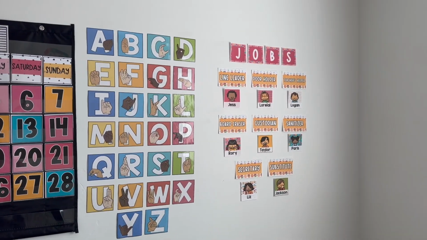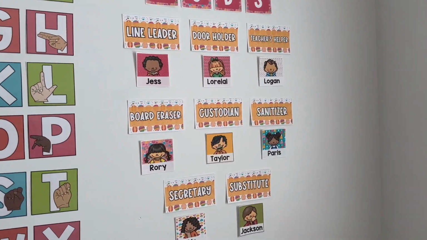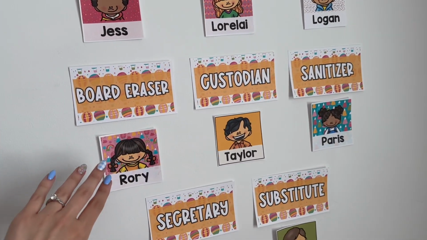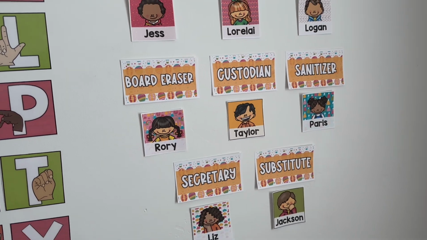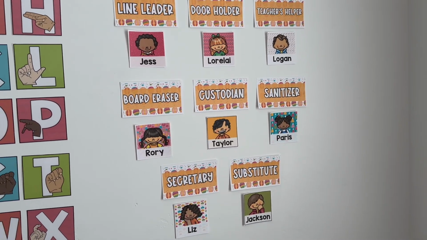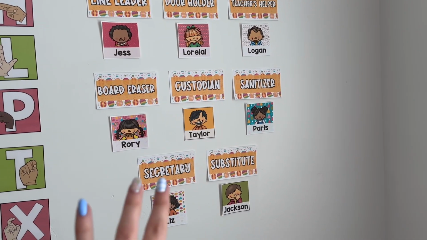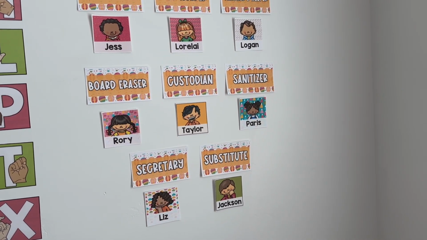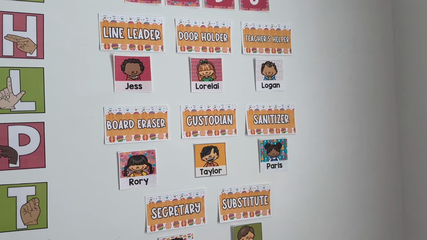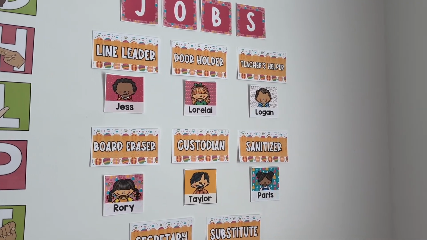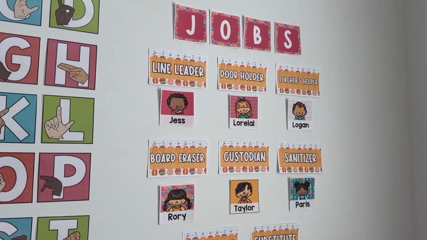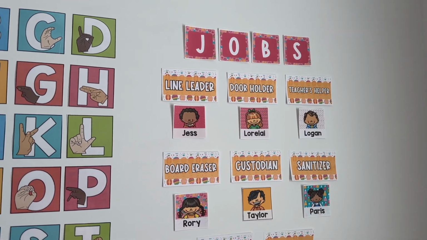And then I have this little job chart, and it's so fun because you can make these cute little ID cards for your kiddos. This comes with a freebie that has a picture of all the kids, and so your students can choose which one they want to be theirs. I also have the same thing for name tags, and I will show those next.